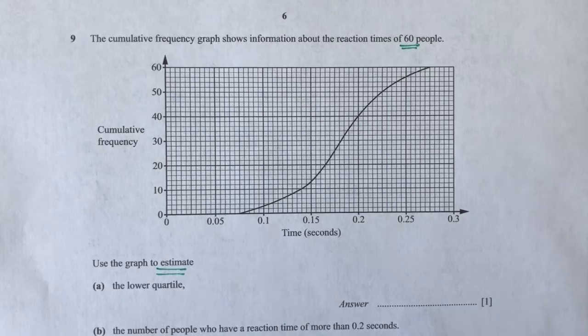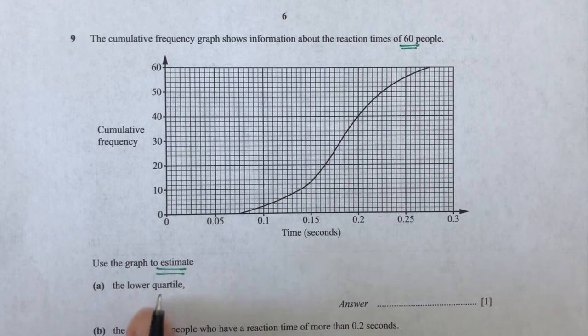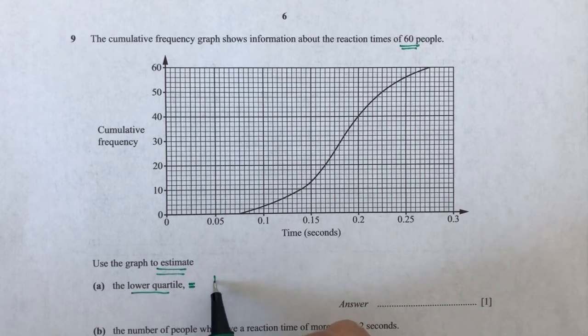Question number 9. The cumulative frequency graph shows information about the reaction times of 60 people. So in total, we have 60 people. Question part A. Use the graph to estimate the lower quartile. How do you find the lower quartile? We have to do 1 over 4 times 60.